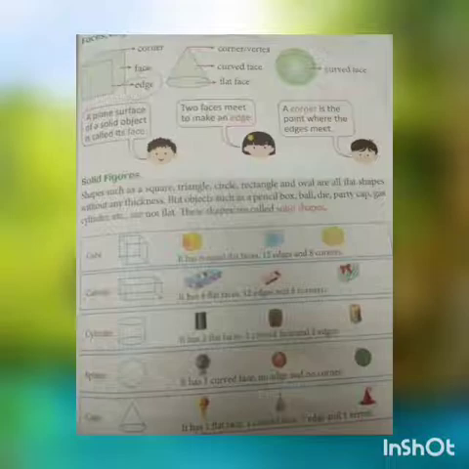You can take a dice or your pencil box, or your book also. You can see the flat surface there, isn't it? That surface is called a face. Next, edge. What is an edge? Two faces meet to make an edge. Where two faces meet, that is, two sides meet, is called an edge.